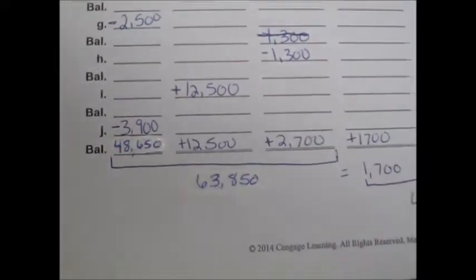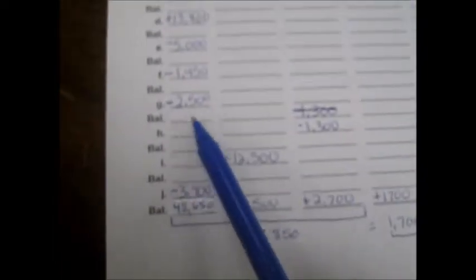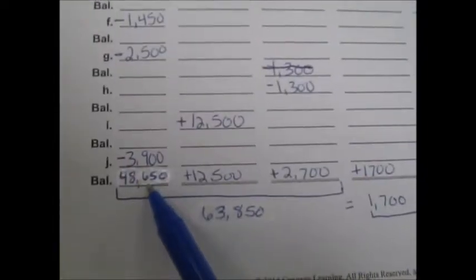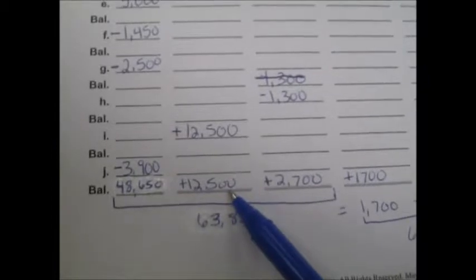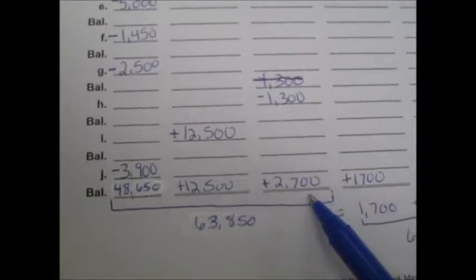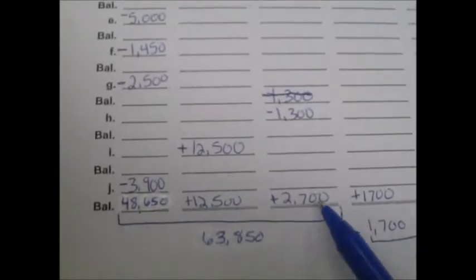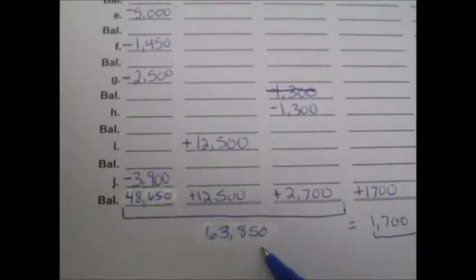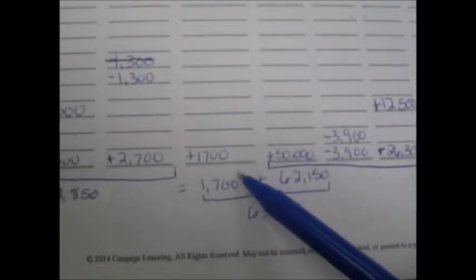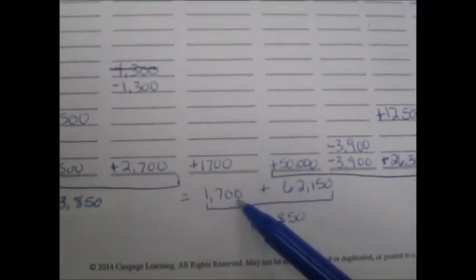Okay, so once we total each column, for example, I've totaled the cash column and I got $48,650. Accounts receivable was $12,500, and then supplies was $2,700. So these three are all assets. So when we add those three together, we get $63,850. We total our liabilities column, which was accounts payable, and we get $1,700. So we pull that number down.